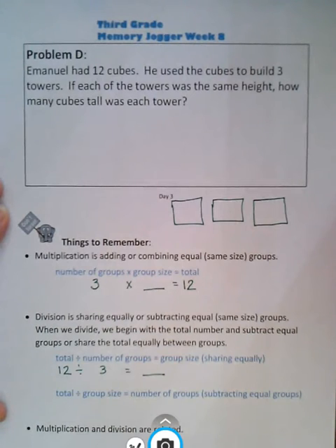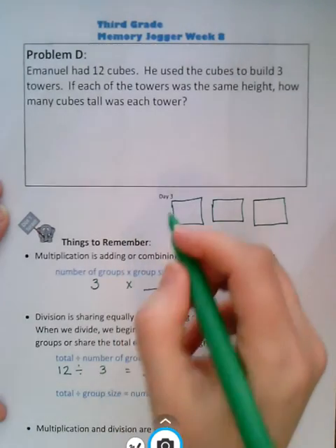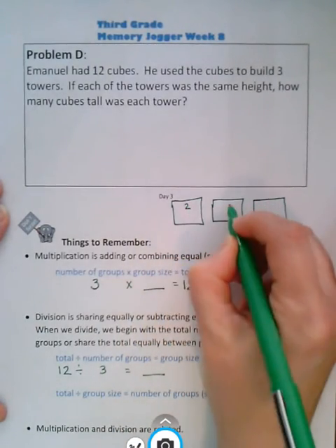And it's always best to start with the biggest number that you can instead of putting one in at a time. So I always recommend starting with 10, but 3 groups of 10 would be 30. That's way too many. So what about 5? 3 groups of 5 would be 15. That's still too many. So what if we put 2 in each one?